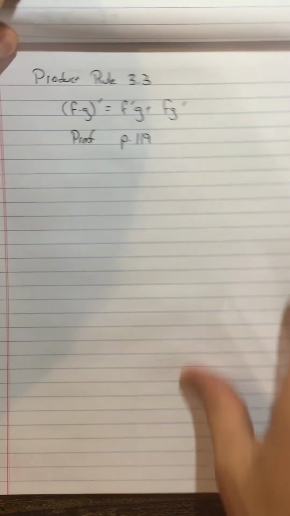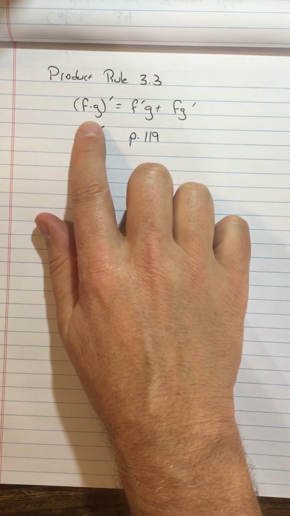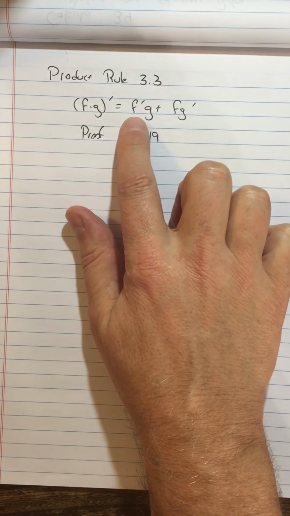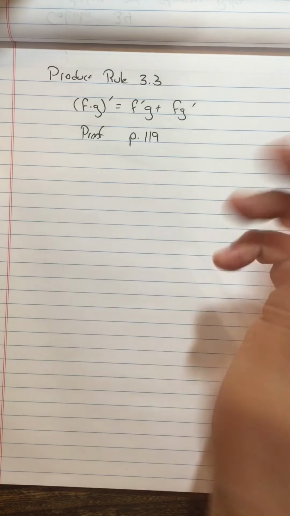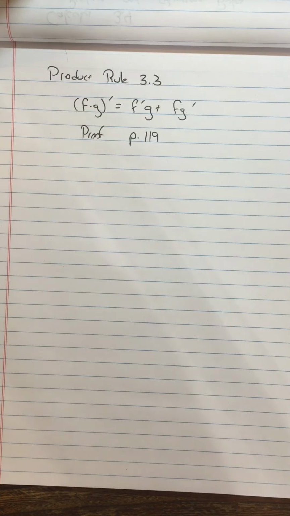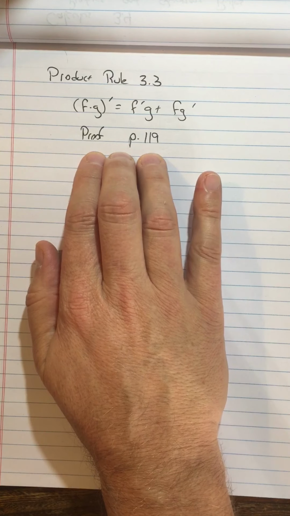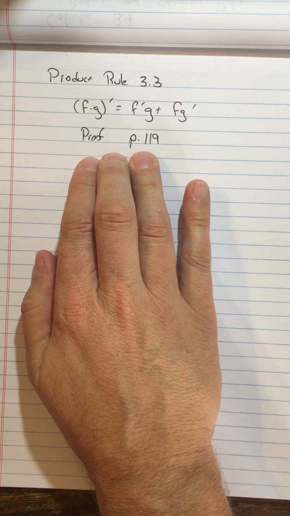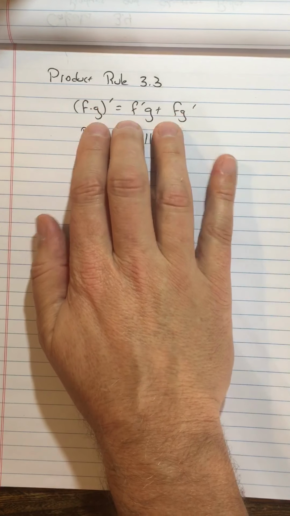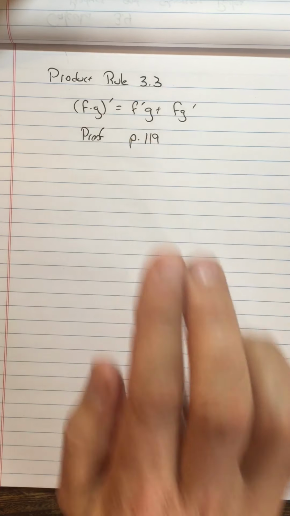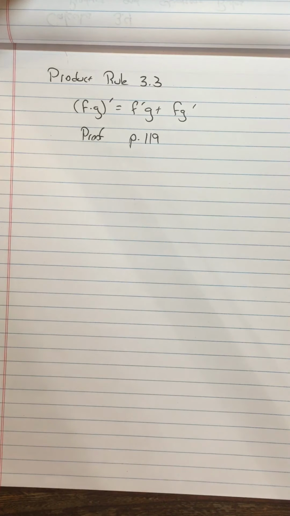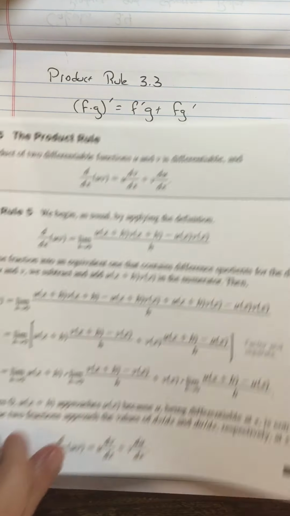All right, so what we've just said is that if I want the derivative of a product, I have to use this crazy rule, f prime g plus fg prime, or at least that's what appears to be the case. So now we're going to look at the proof of this. The proof is on page 119 of your book. You do not have to know the proof. You have to know the result and be able to use the result, which we will do next. However, you gotta see this because it's awesome, okay?